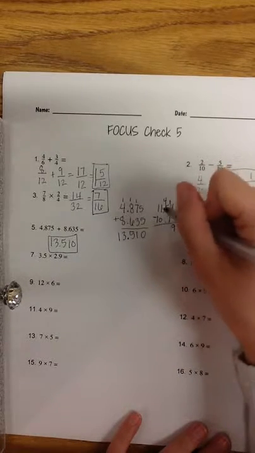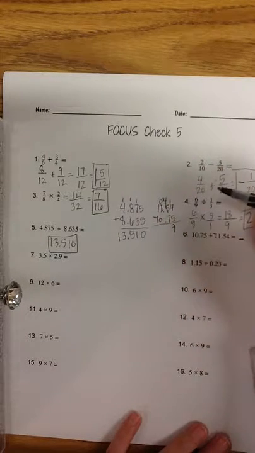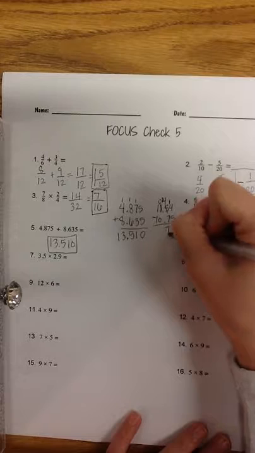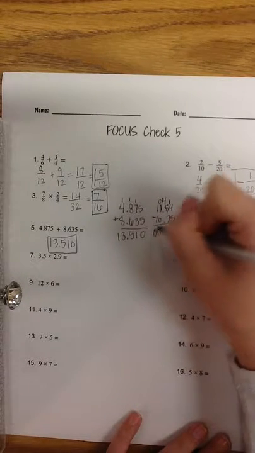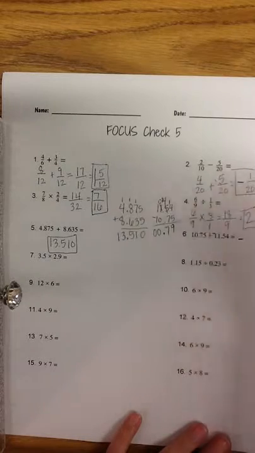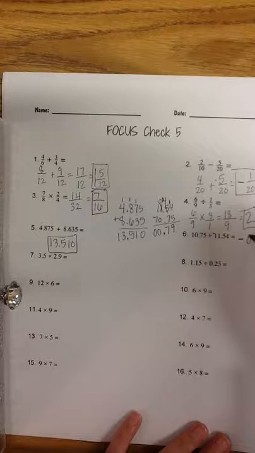Okay, 4 minus 7, can't do that. Borrow from the 1, make it a 0. Make this 14. 14 minus 7 is 7. 0 minus 0 is 0. 1 minus 1 is 0. And then bring the decimal down. So 0.79. And we already said it's going to be negative, so negative 0.79.